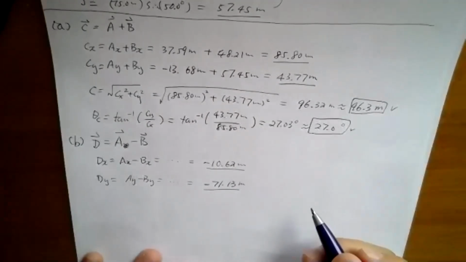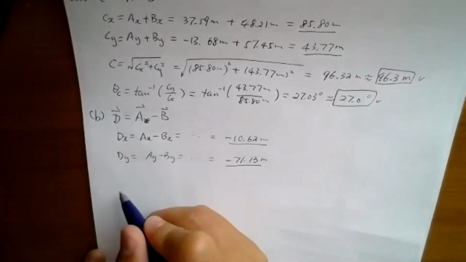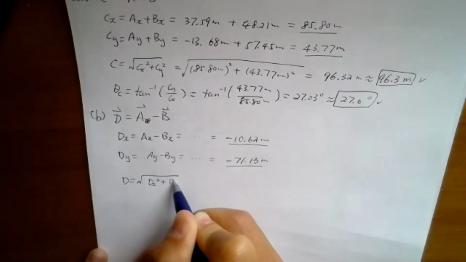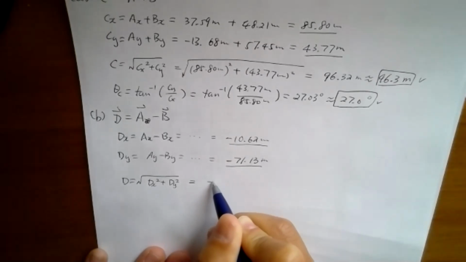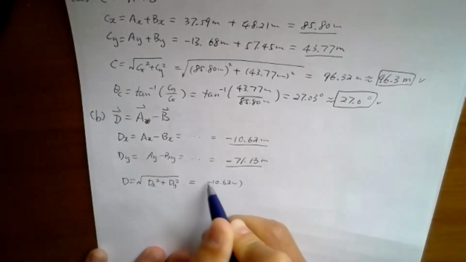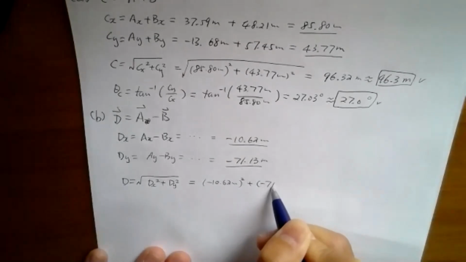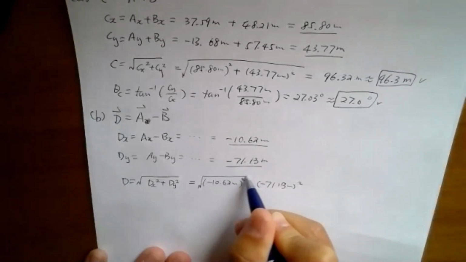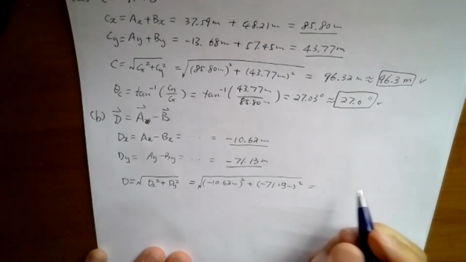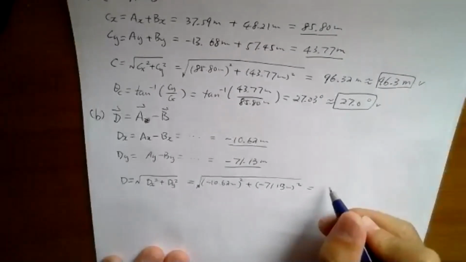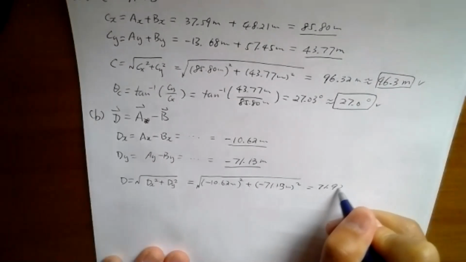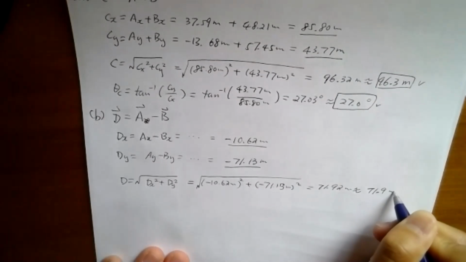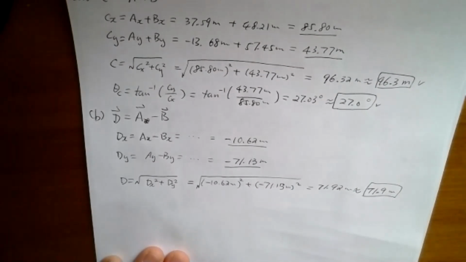Okay, so then for the magnitude, you do square root of x component squared plus y component squared. So minus 10.62 meters squared plus minus 71.13 meters squared, and then take the square root of the sum of the two. We will get 71.92 meters, which is roughly 71.9 meters. Okay, so we all agree with that one.